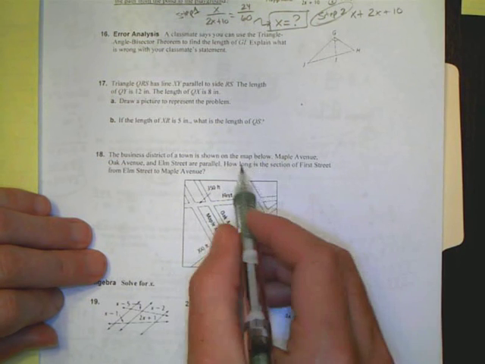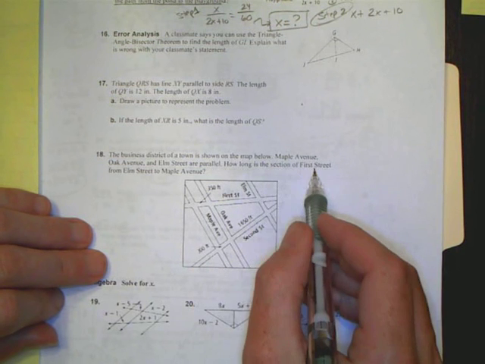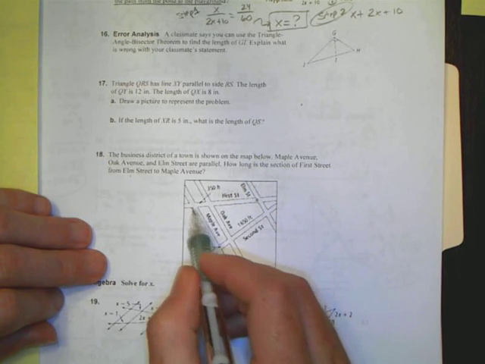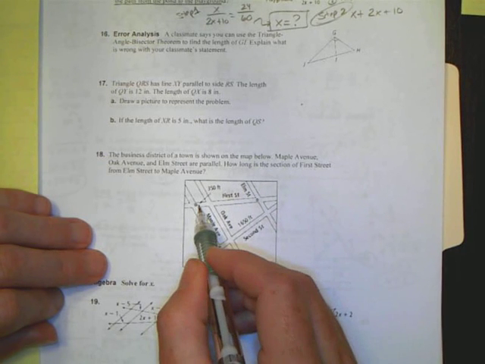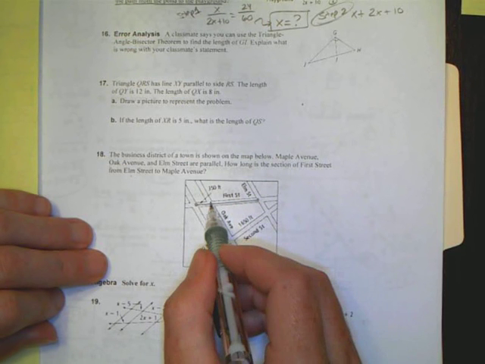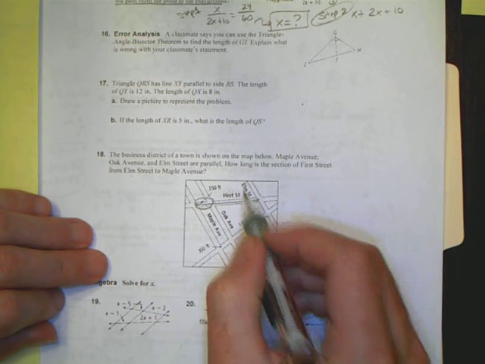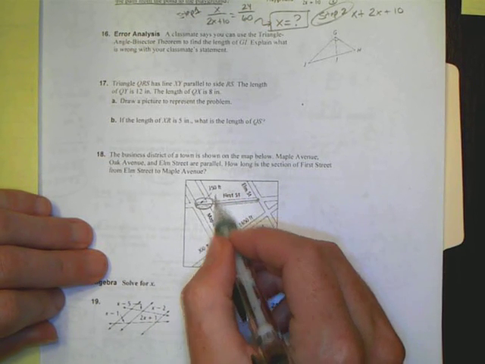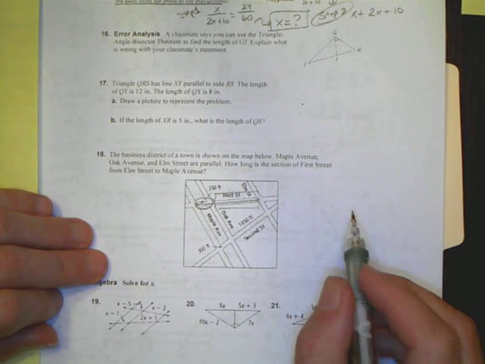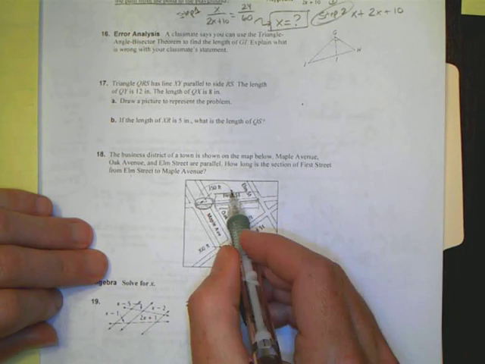The question says, how long is a section of First Street from Elm to Maple? Well, Elm to Maple is here, this whole segment. I don't know that. They give me this portion, but not this portion right here. So I have to find that portion out. But I also have to find the combined length as well.